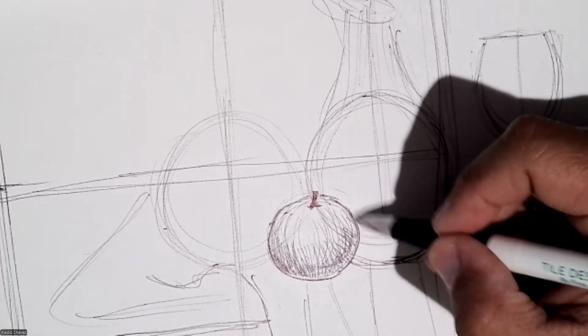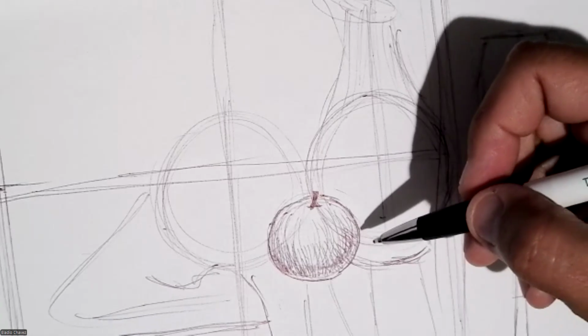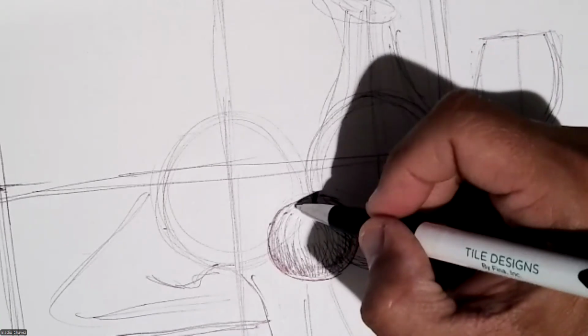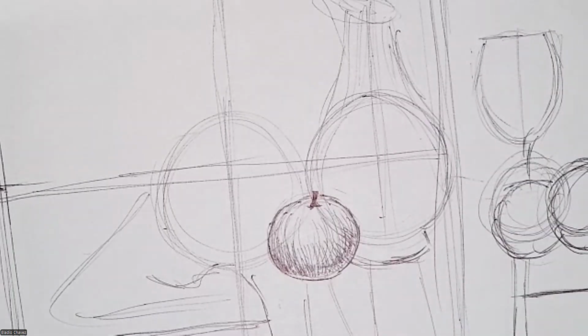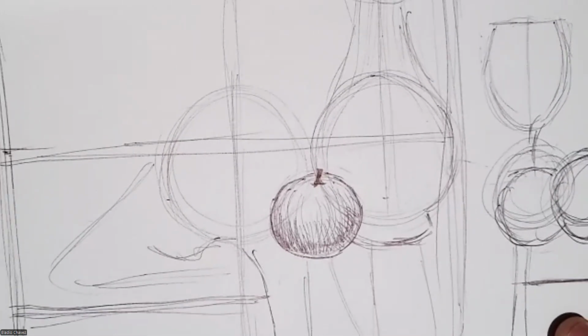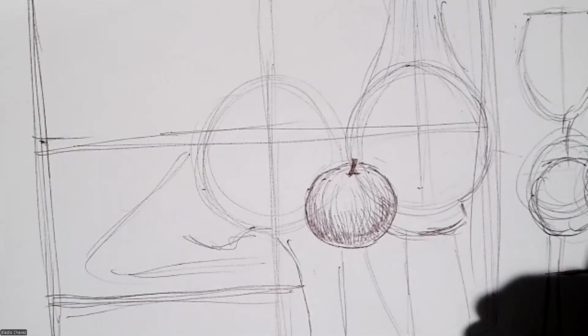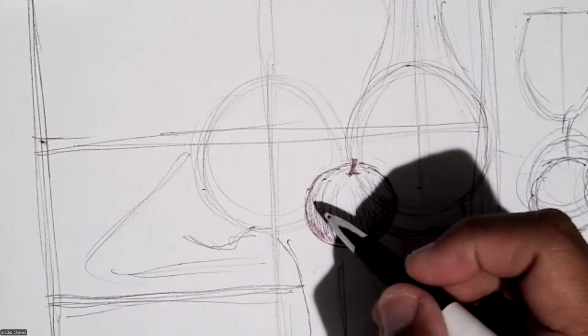There we go. There's that apple. Now, that's not too bad. That's pretty good. Did we zoom in too much? No, we're good. Let's just focus on these. I was trying to avoid the grapes, but I think we're just gonna do it. Have to do the grapes.